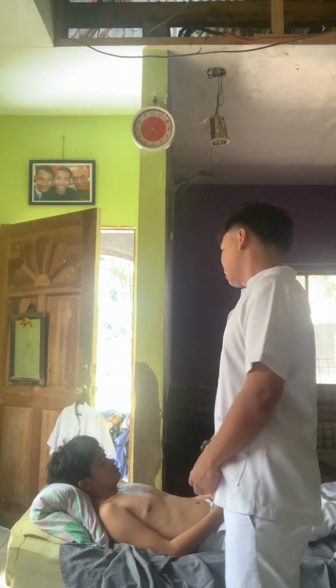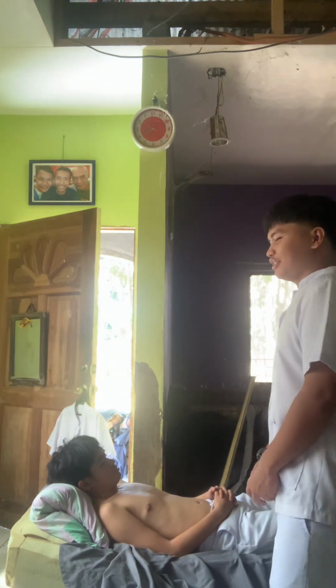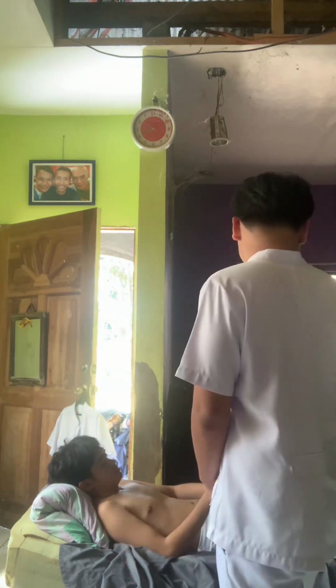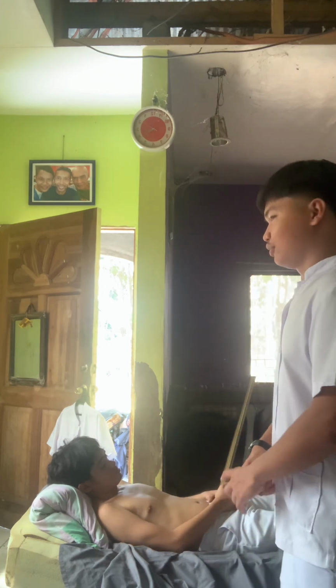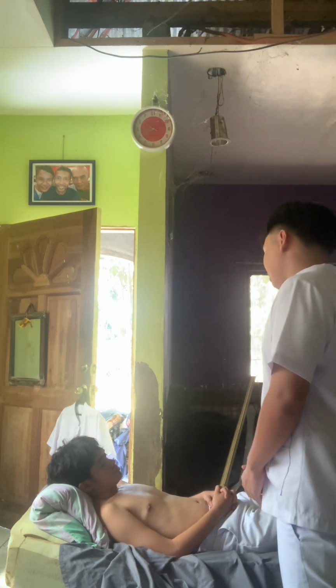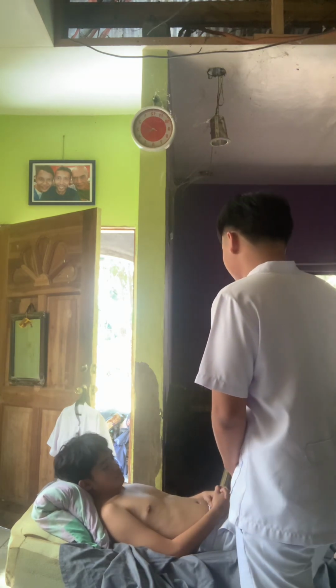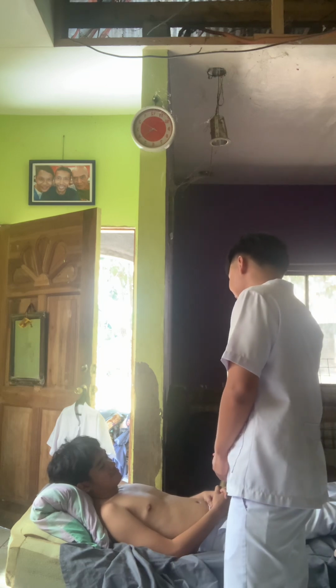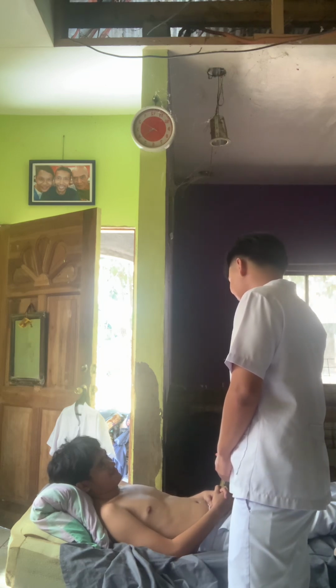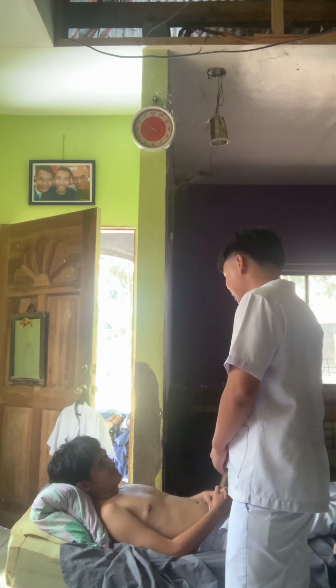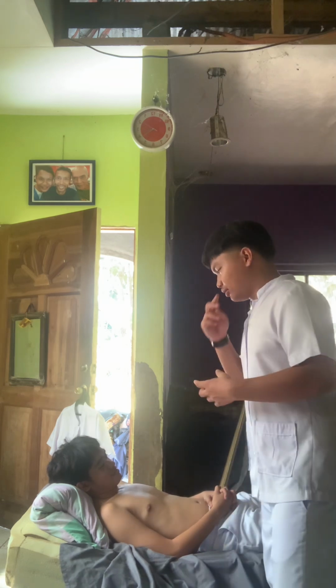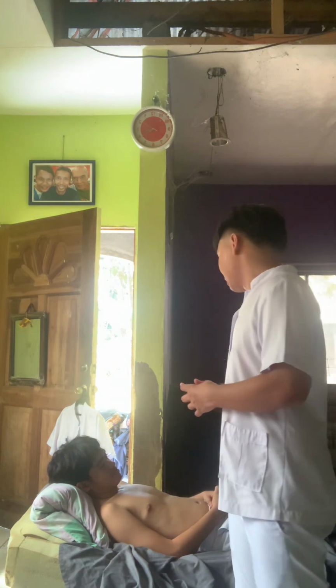The normal stretch mark color is pinkish, something like that. The next is to inspect for scars. The abdominal skin looks smooth and firm without any scars.